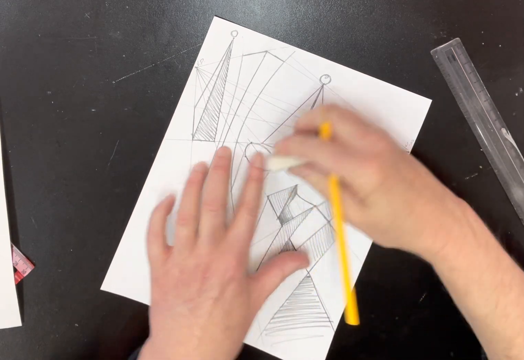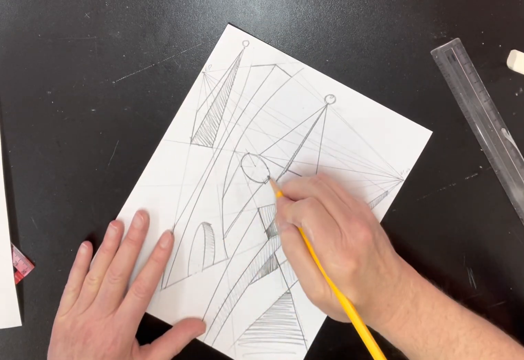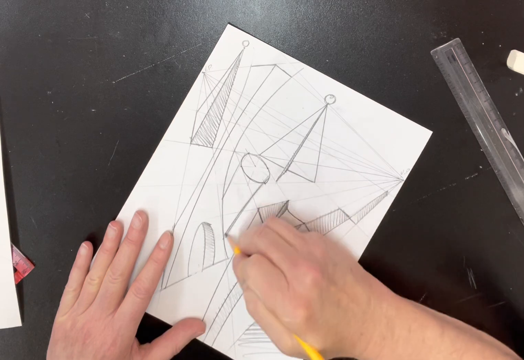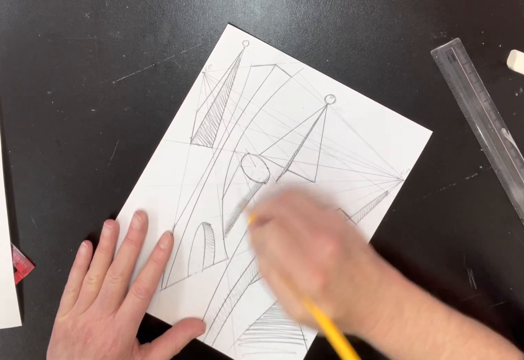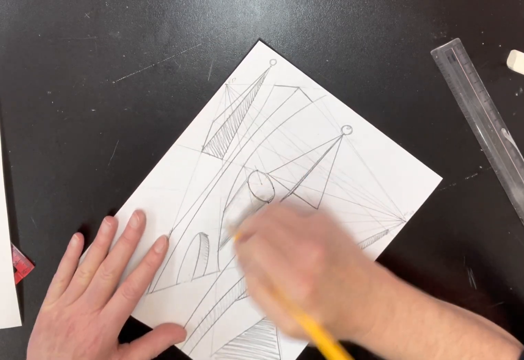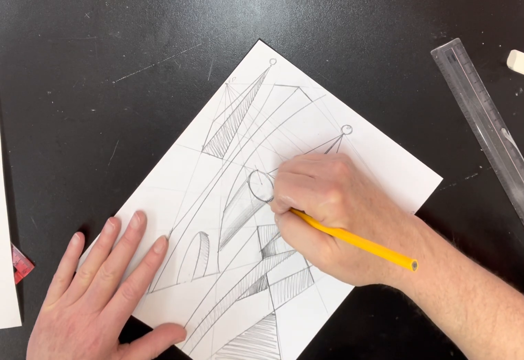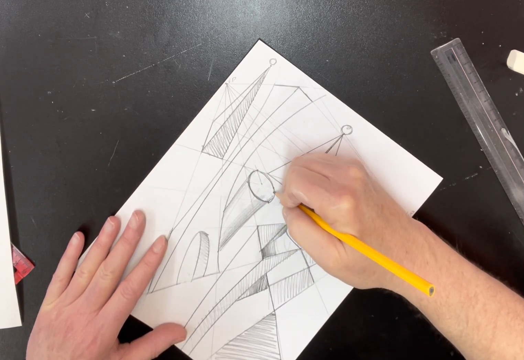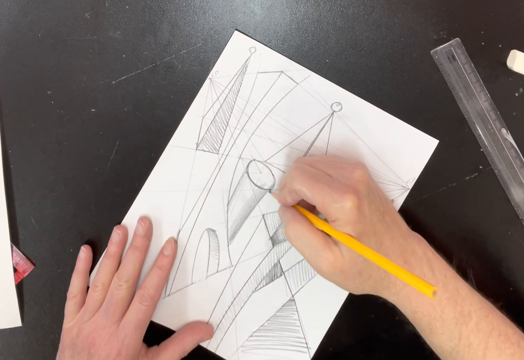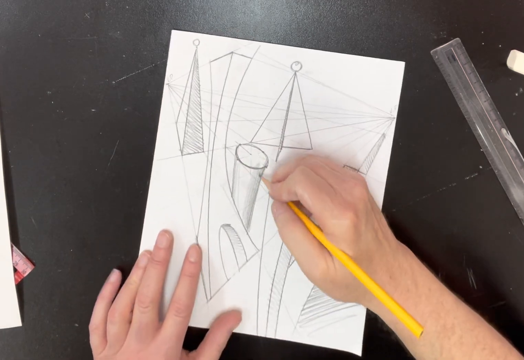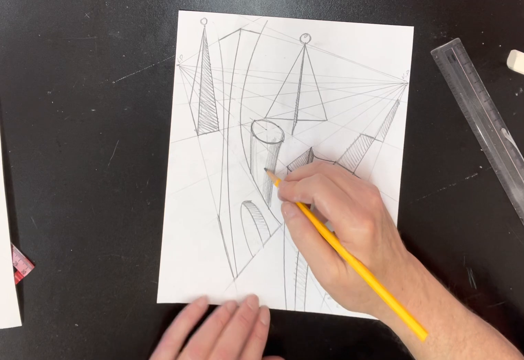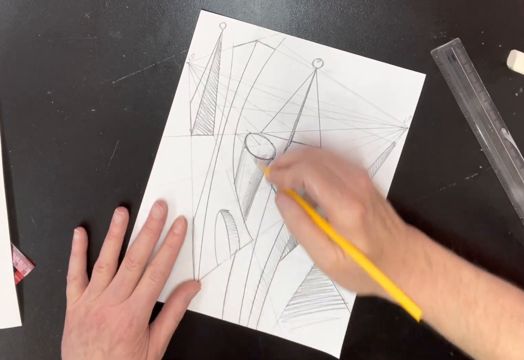Well, I have a cylinder. Now, cylinders rely on a curved surface, and curved surface is not easily achieved with a ruler. Curved lines aren't, but you can see how I inscribed, using my lines to find the middle of each line segment, how I inscribed a circle in there, and then that becomes my cylinder right there. And that cylinder could continue on down here if you wanted to.